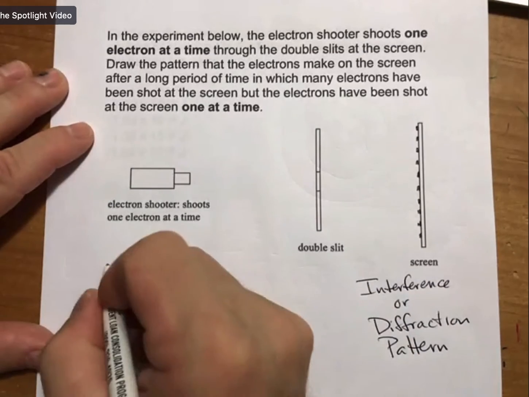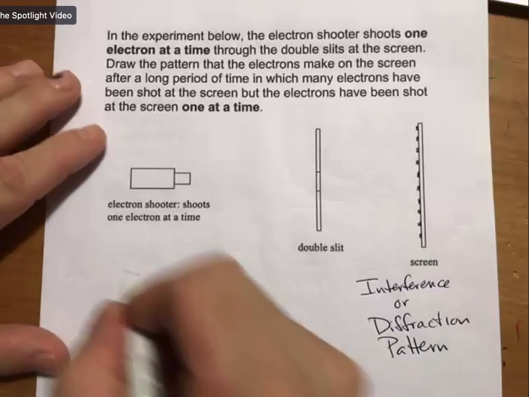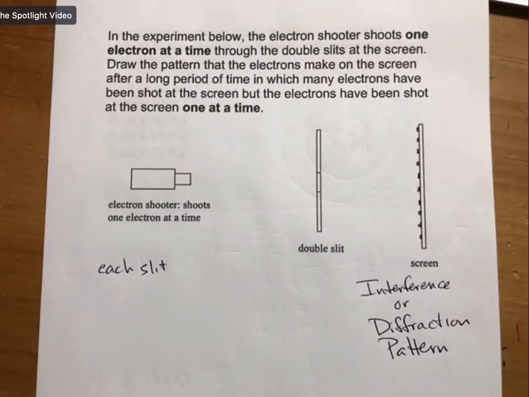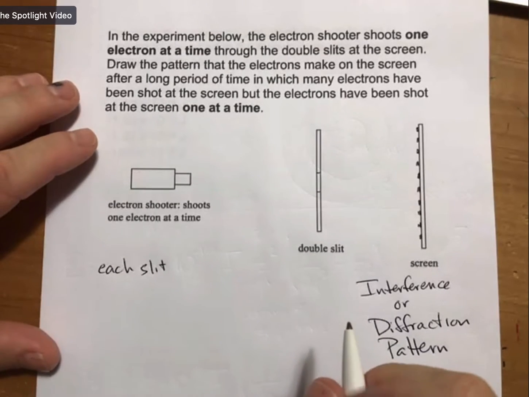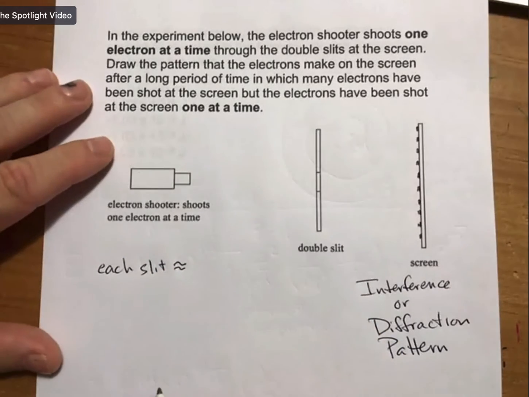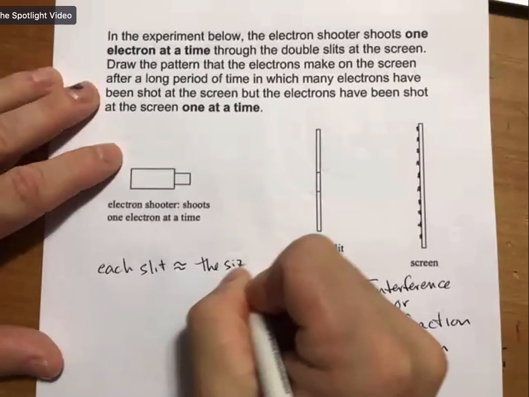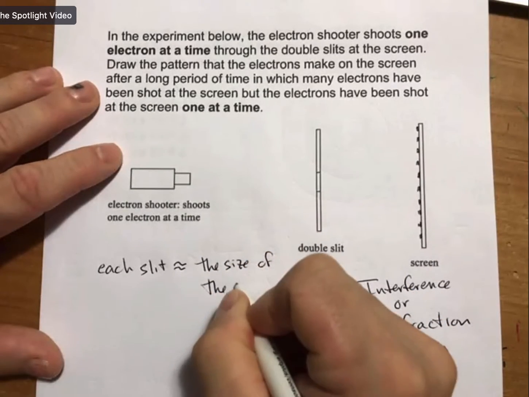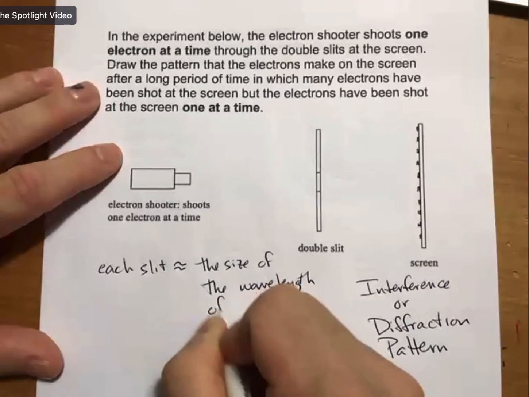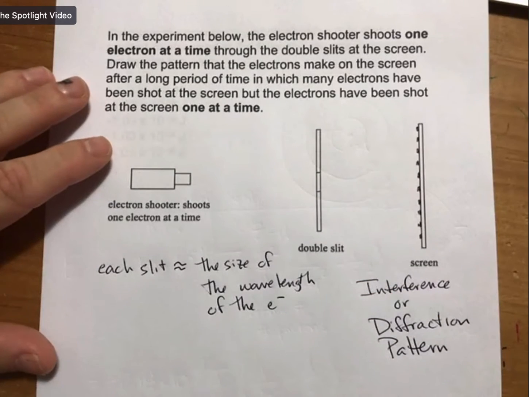So each slit, or the holes in this screen, has to be approximately the size of the wavelength of the electron, and we will calculate that in a homework coming up.